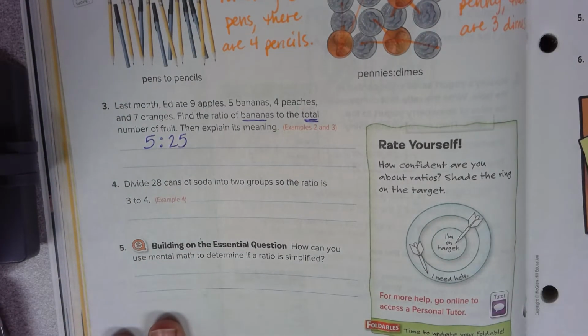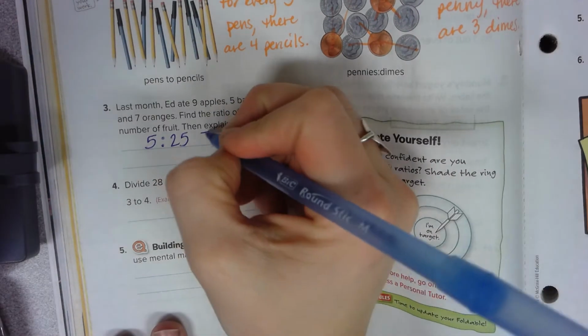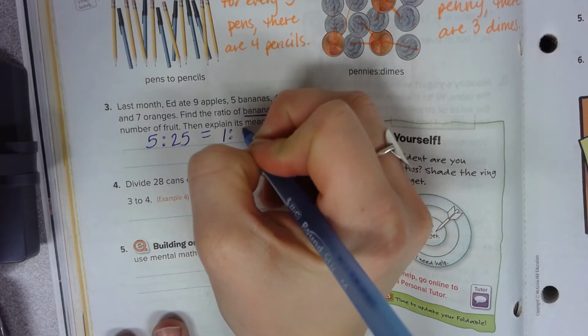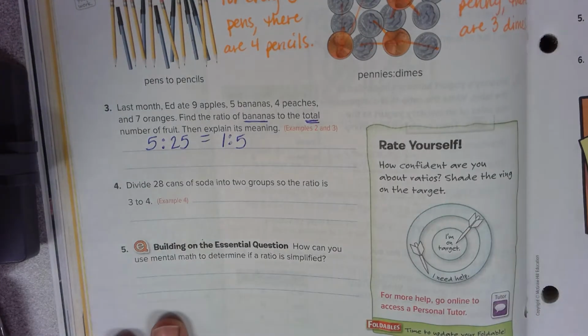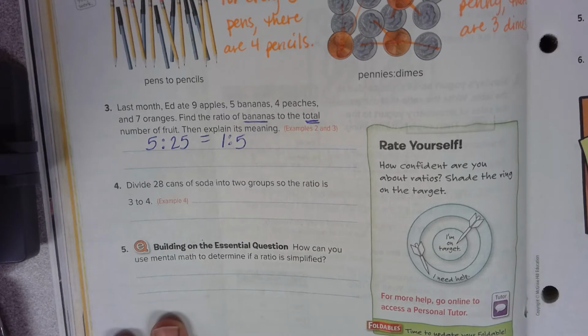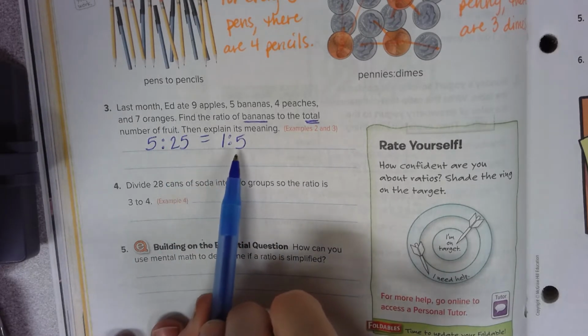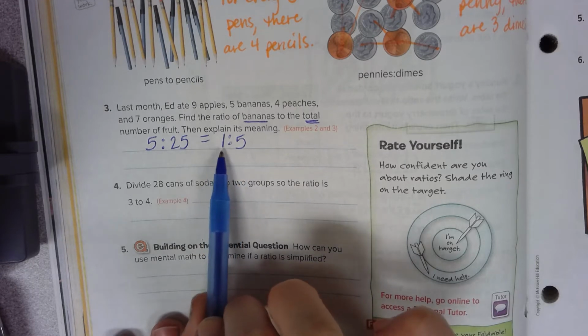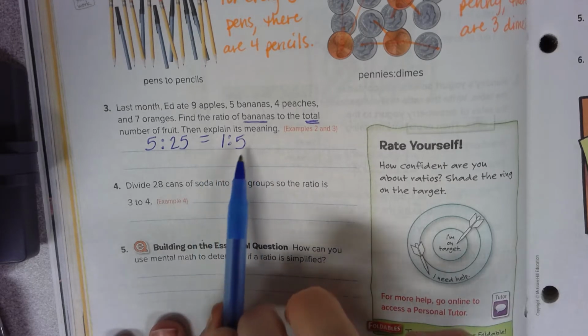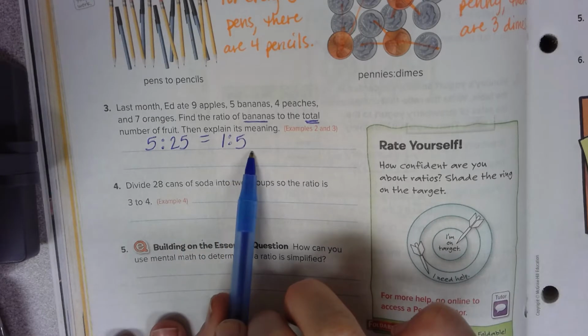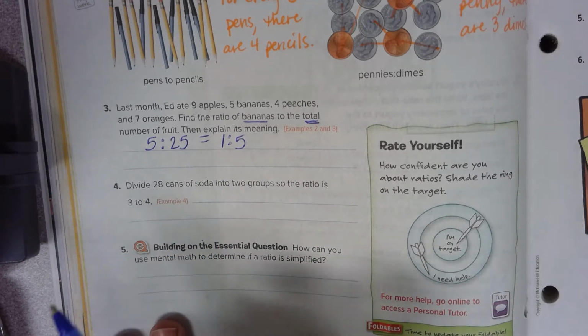Okay, but we need to make sure that that's in simplest form. So let's divide each of these by 5. When we do that, we get a ratio of 1 to 5. Okay, now what would this mean? That means for every 1 banana that Ed ate, he ate 5 other pieces of fruit. Or for every 1 banana he has at his house, he has 5 other different pieces of fruit. Okay, so 1 to 5 would be our ratio, and then we would explain the meaning.